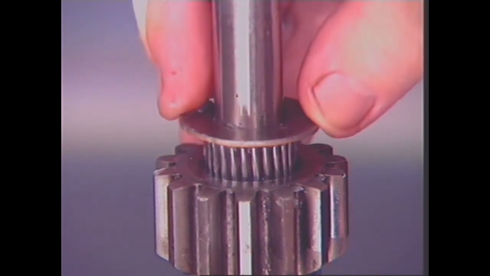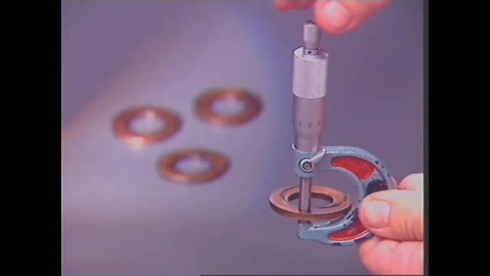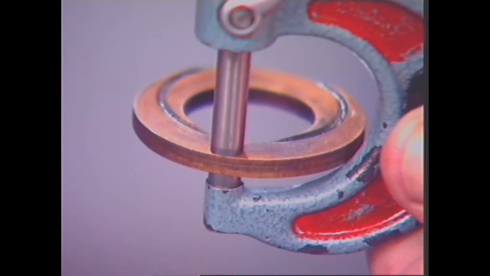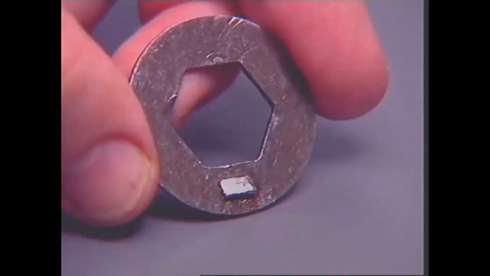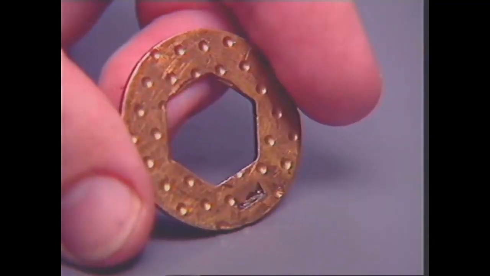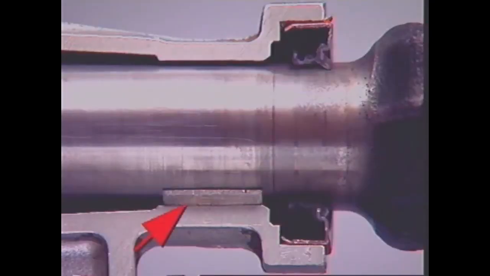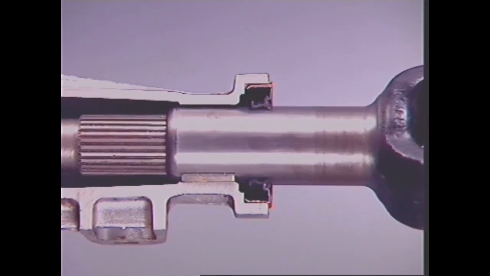Separate thrust washers can retain them and cater for thrust loads. They are often a selective thickness to allow for end float adjustment. Thrust washers are plain bearings. They are usually bronze, but can be steel, with the bronze facing on one side. They can be dimpled or grooved to allow for lubrication. A plain bearing can also be used in the extension housing to support the front of the propeller shaft.